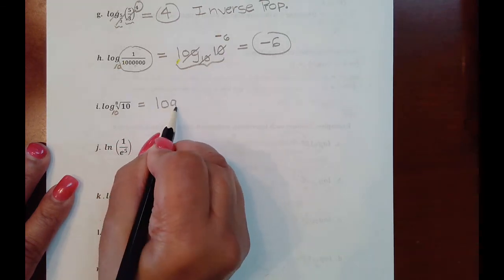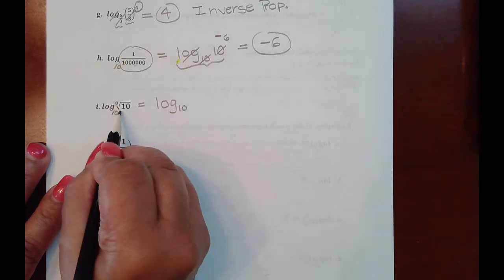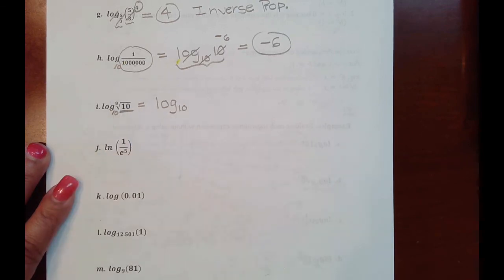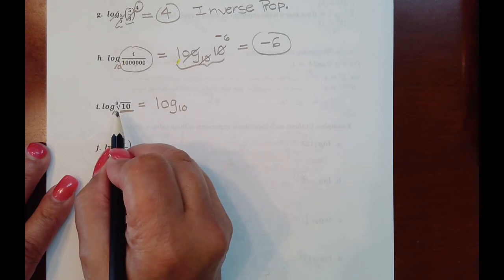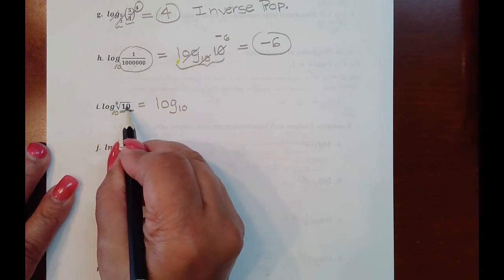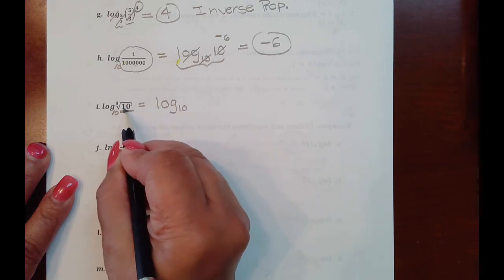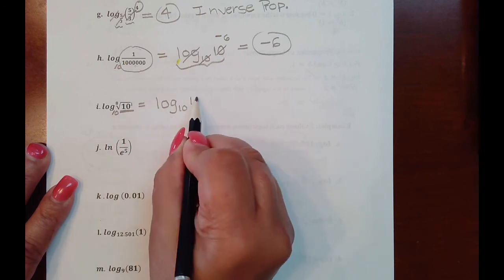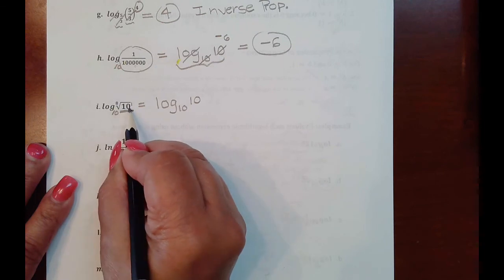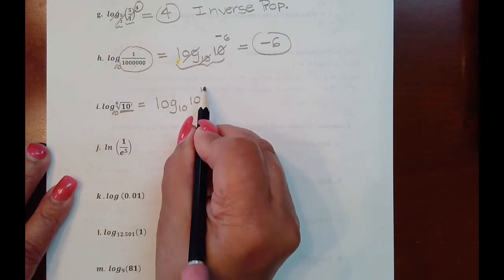And that being said, I want to rewrite this argument using base 10. So when you're taking the 8th root of 10 to the first power, 10 to the first power is the same thing as 10. 8th root of 10 to the first power is the same thing as 10 to the 1/8.